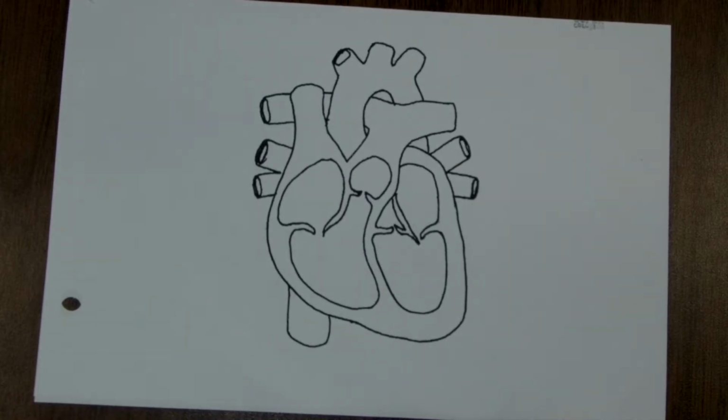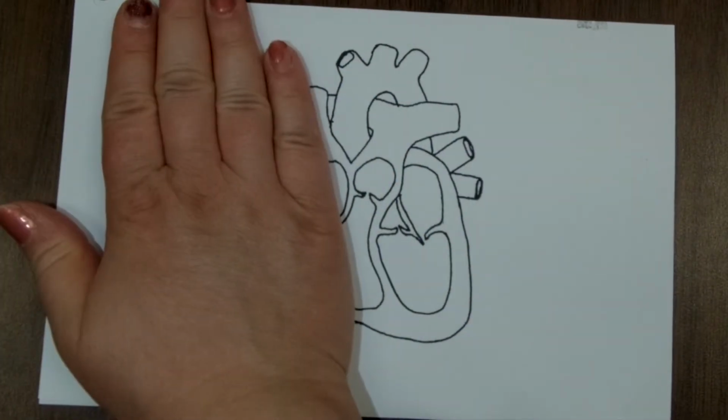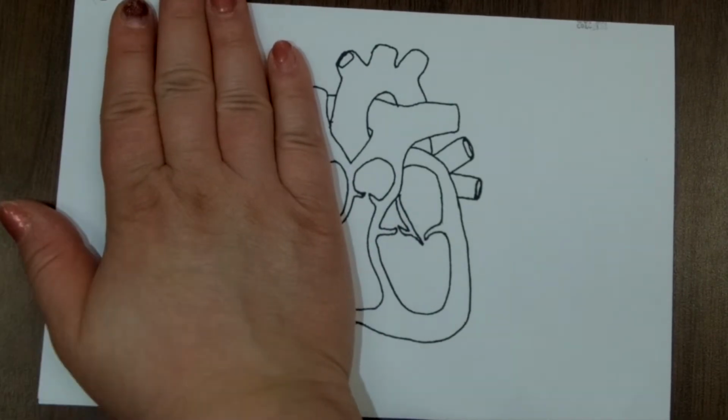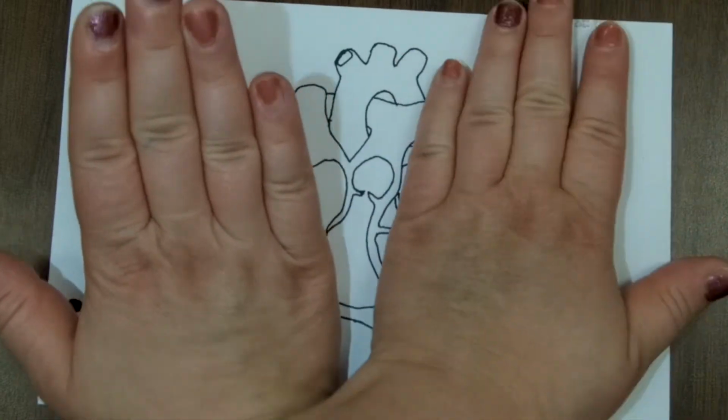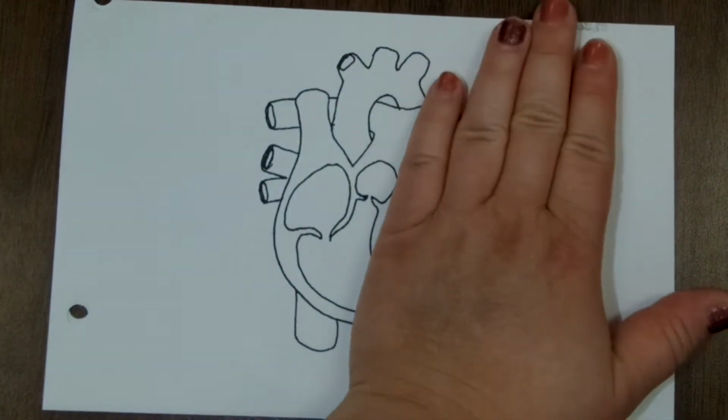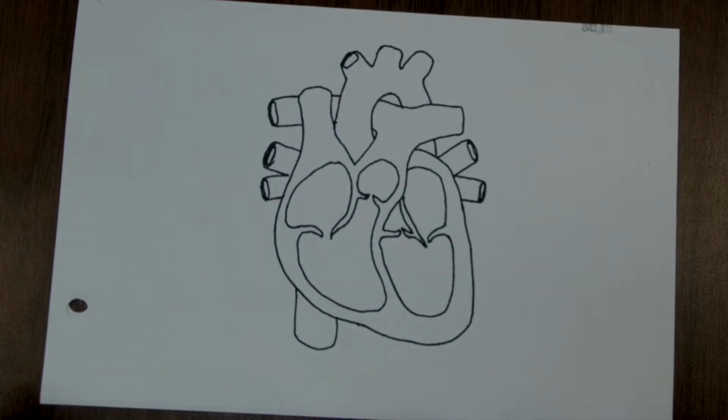Okay, so I'm gonna show that flow of blood. Before I do so, I want to remember which side's the right and the left because it's on a piece of paper. So if I crisscross my arms, my right hand is gonna go on the crisscross over here. My left hand is gonna come over there. So my right side of my heart is actually that side of the paper. My left side is the opposite side. So that's how we're gonna be able to tell the difference.